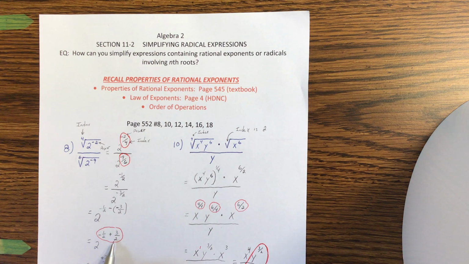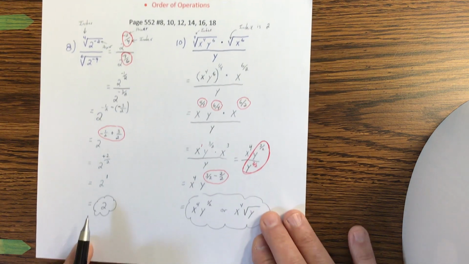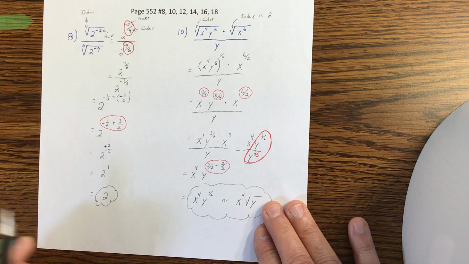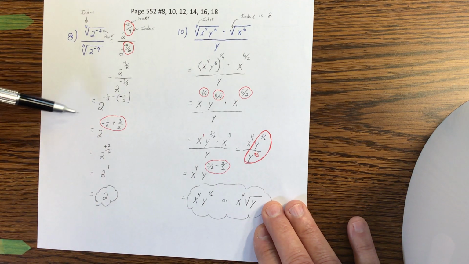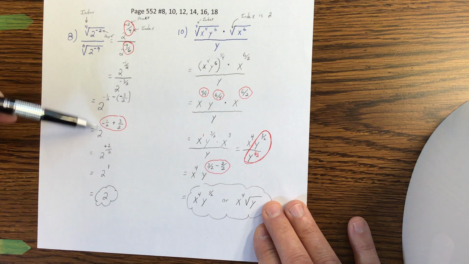We have two fractions with the same common denominator, and all we have to do is add our numerators, and we get 2/2, and we know 2/2 is 1, so our final answer to this problem is 2. Once again, I need to shift my paper up. I didn't show you that. Sorry about that.